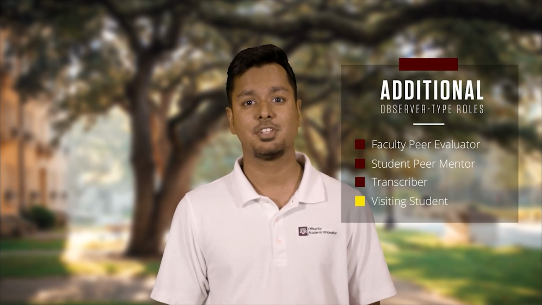As a reminder, we also have 4 additional observer type roles in Canvas: faculty peer evaluator, student peer mentor, transcriber, and visiting student. For a full comparison between the student observer role and the 4 observer type roles, visit the URL on the screen.